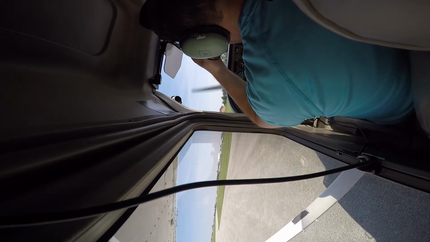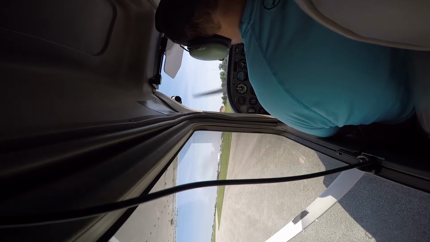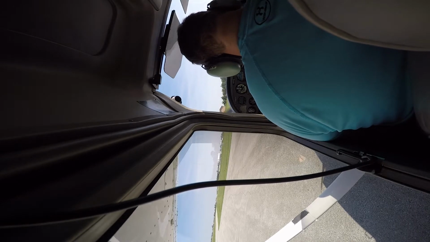As the airspeed comes up to 40, we're just rotating it out and everything's normal. Right for that P factor. Okay. And then we're going to go crosswind, downwind up to the north.